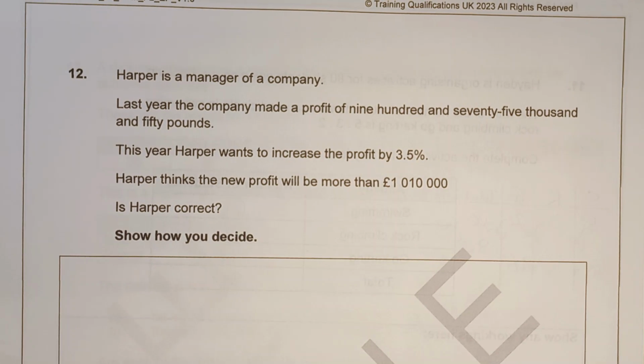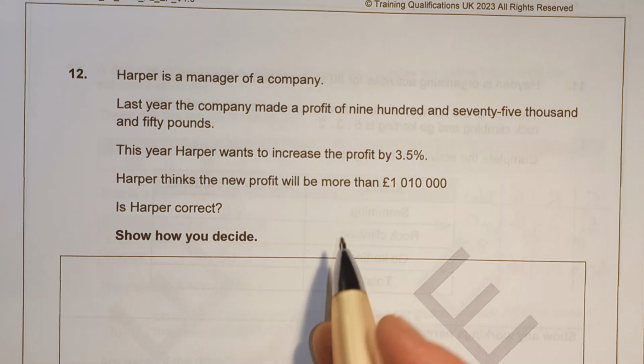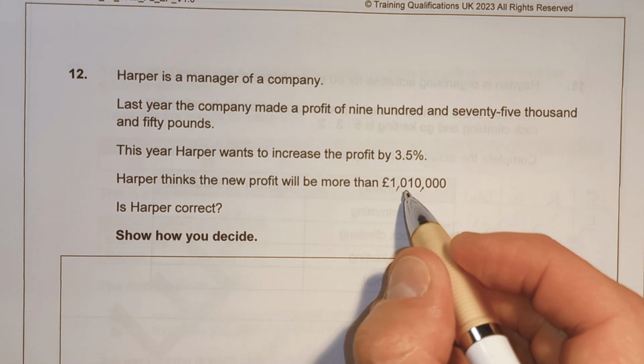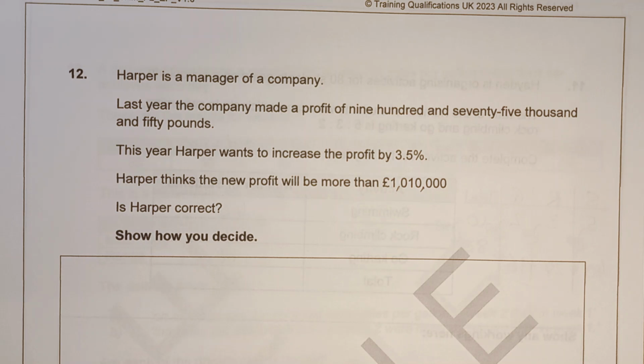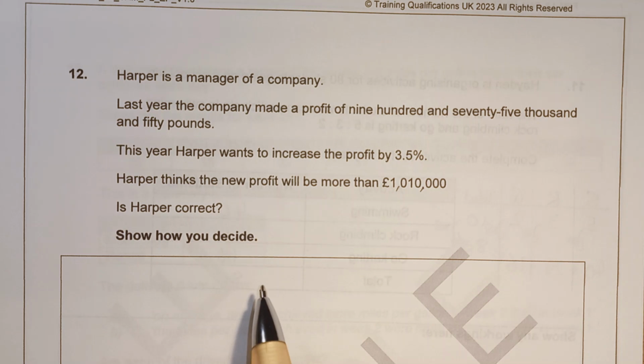Question 12. Harper is a manager of a company. Last year the company made a profit of £975,050. This year Harper wants to increase the profit by 3.5%. Harper thinks the new profit will be more than £1,010,000. Is Harper correct? So first thing we want to do is to write this number in digits.